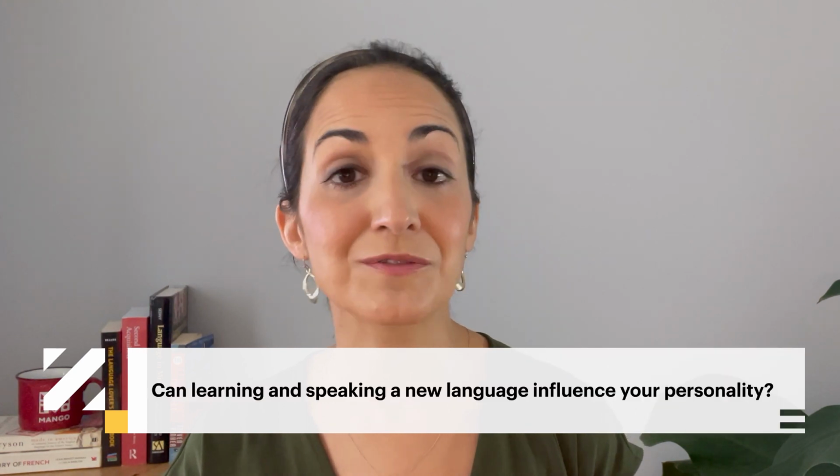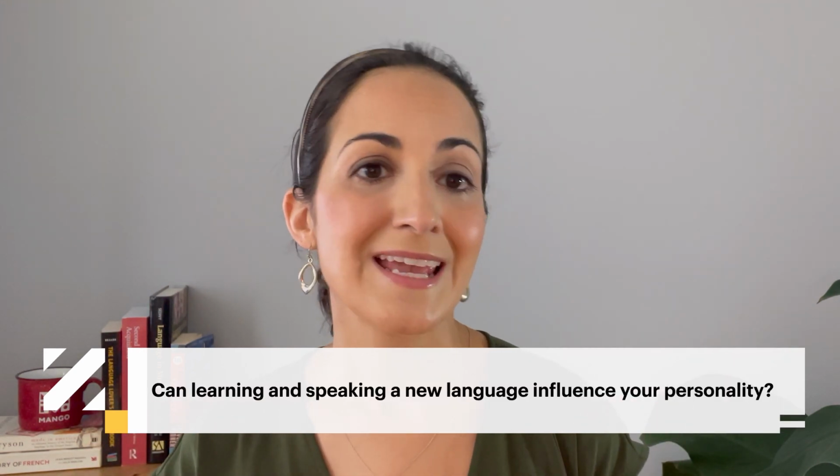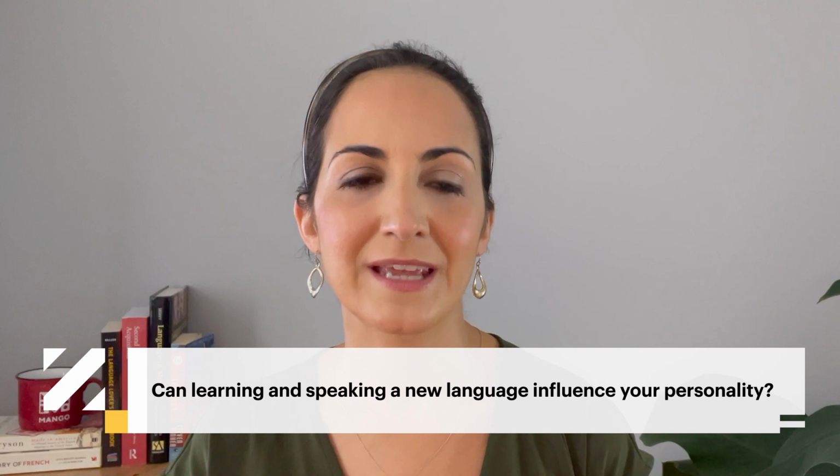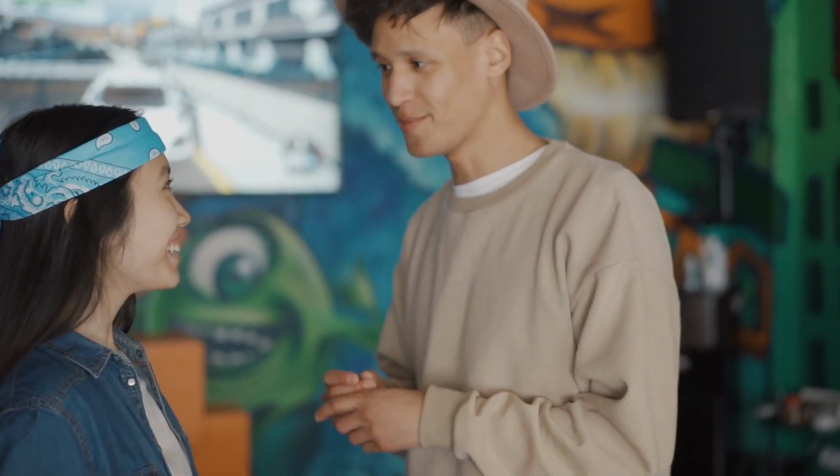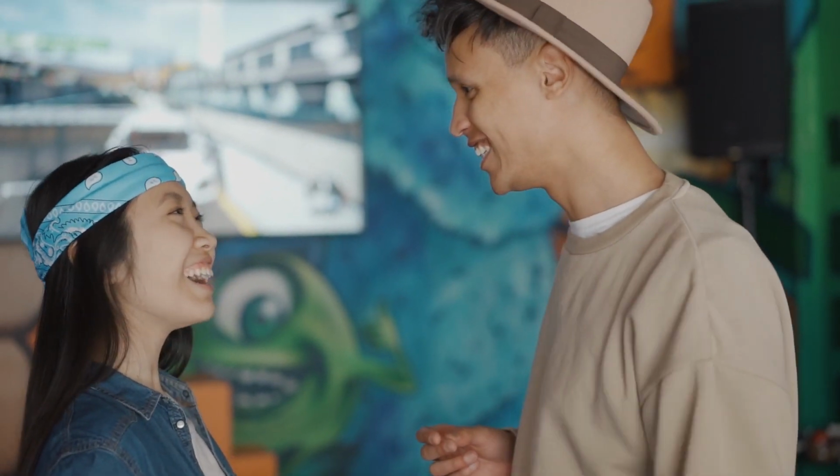Okay, so personality seems to influence second language learning in some predictable and some surprising ways. But what about the other way around? Can learning and speaking a new language influence your personality? Anecdotally, this does seem to be the case, as many people testify to expressing their personalities differently depending on the language they're speaking. Maybe you feel more serious and timid speaking English, but your carefree and fun side comes out when you're speaking Spanish. Is there any truth to this?